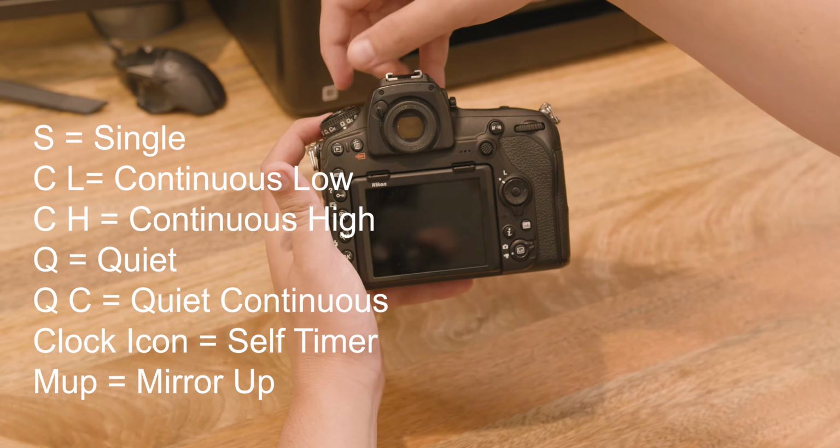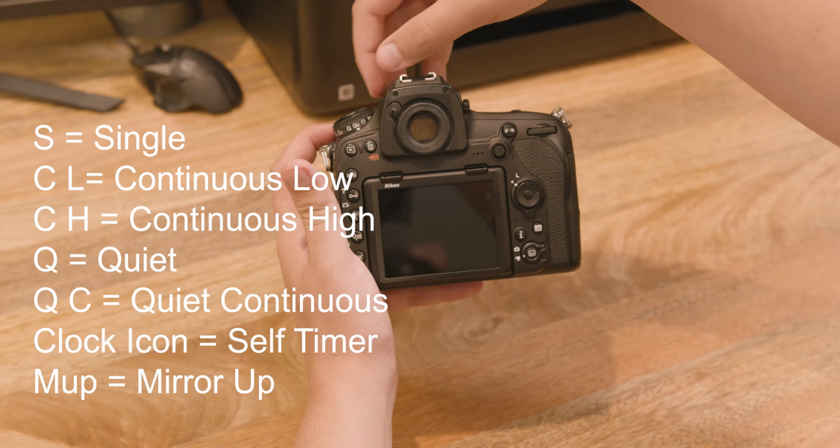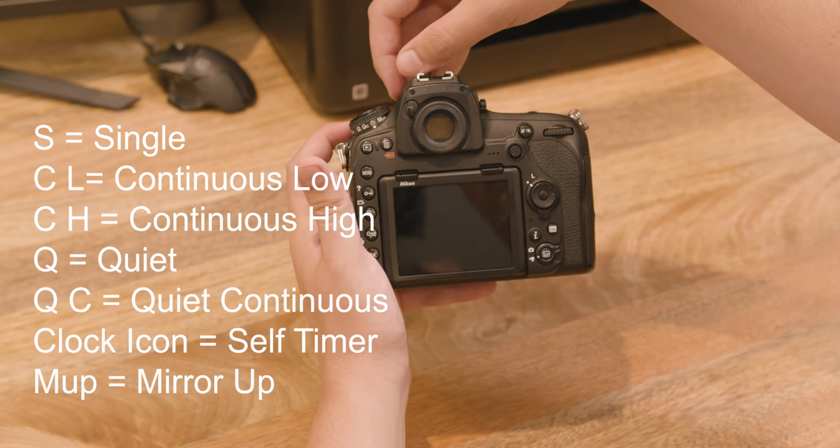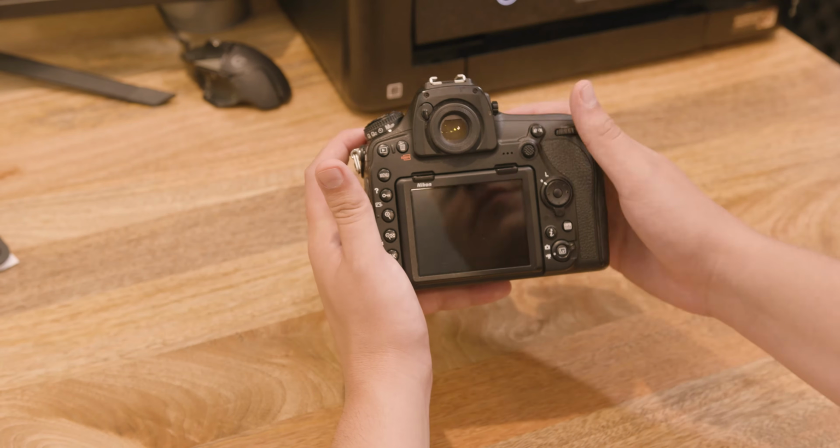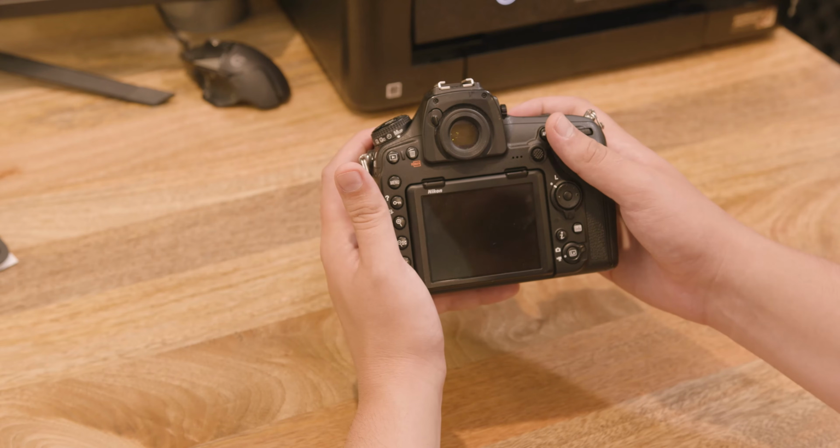Q stands for quiet. QC is quiet continuous. The clock is self-timer if you ever need that. And then M up is mirror up, and this is best for astrophotography and other long exposures.